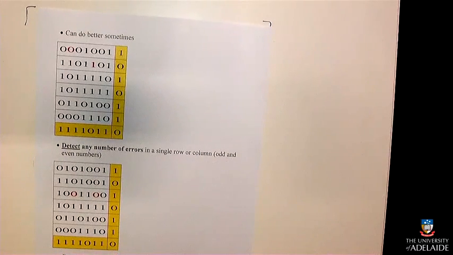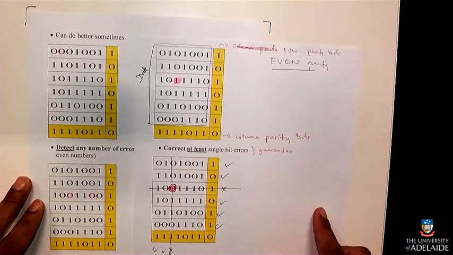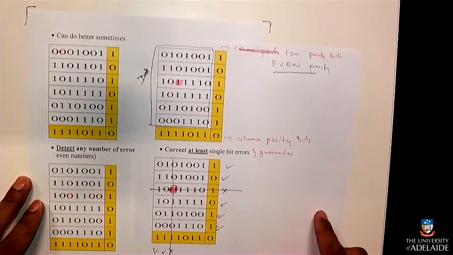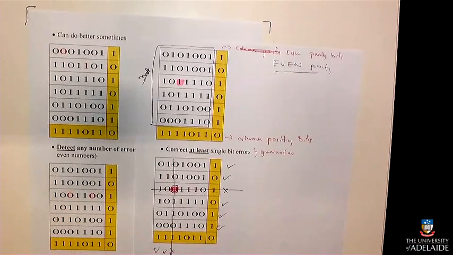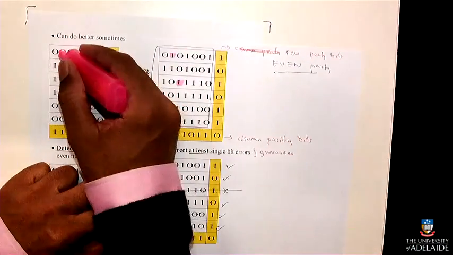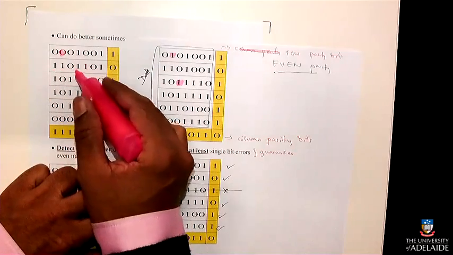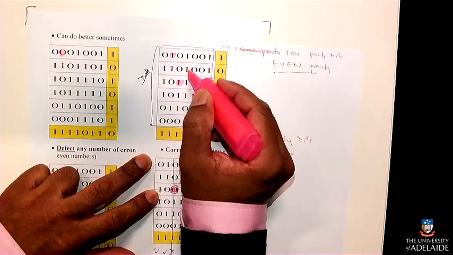So like I said, we can do better sometimes. Here's a situation that we can correct. If you go back to the previous one, we can see that this one has changed, right? And 1, 2, 3, 4, 1, 2, 3, 4.